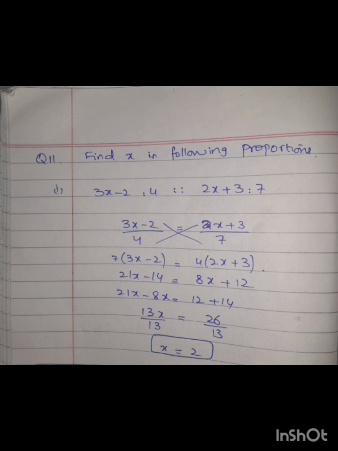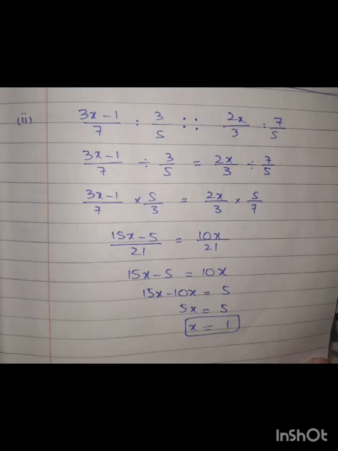Moving on to question number 11, which is find x in the following proportions. So you will change the proportion into fraction form. The proportion sign will be changed into an equal sign. Cross multiply, simplify, and take out the value of x, which is 2 in this particular case. So this is very important to remember, that the ratio sign is changed into a fraction and the proportion sign is changed into an equal sign.